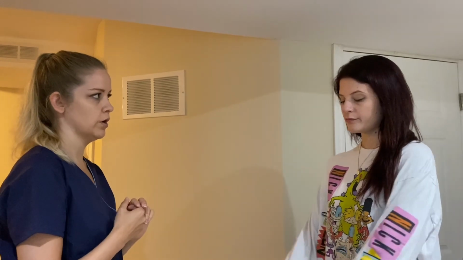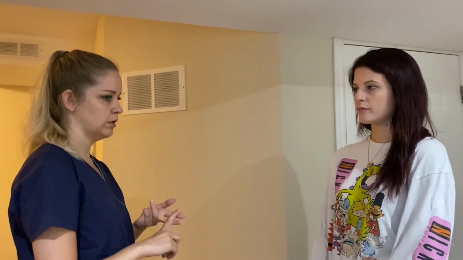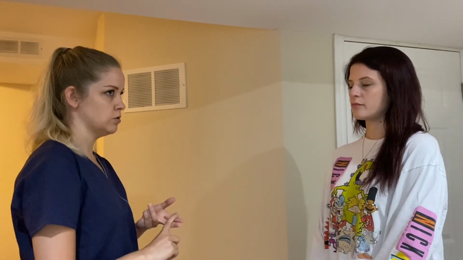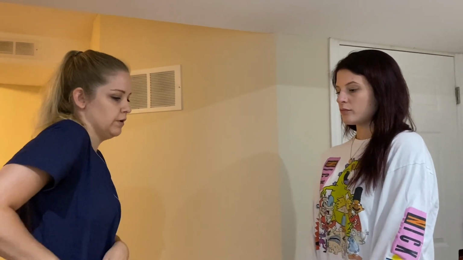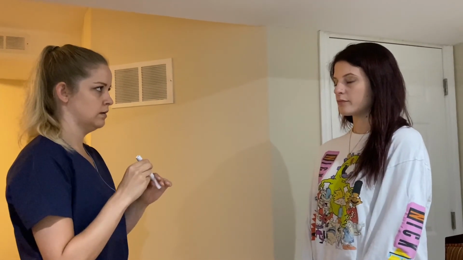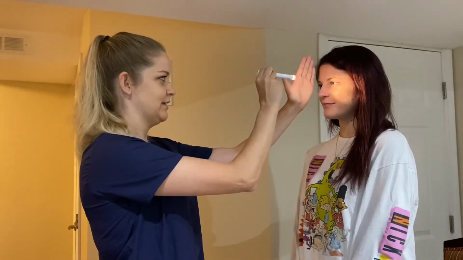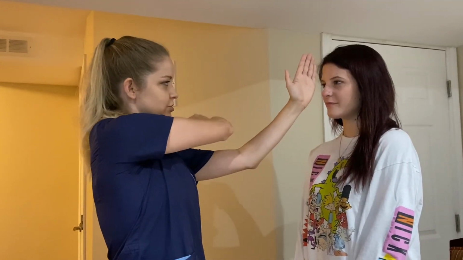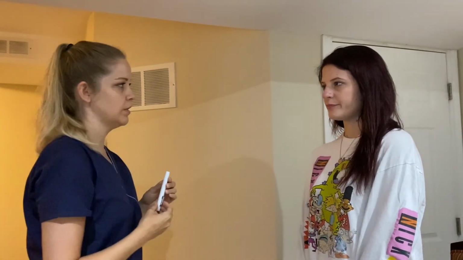And so then we would move on to cranial nerves 3, 4, and 6, which are oculomotor, trochlear, and abducens. So we are going to test for the reaction of the pupils to light. I'll get my pen light, and I'll tell them that I'm going to shine a light in their eye. So they're looking to see that the pupils are constricting equally, and then we'll test accommodation.